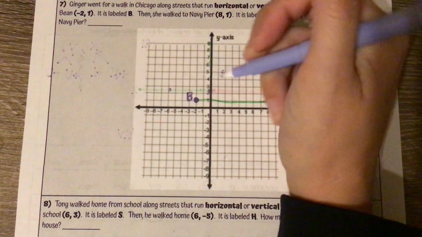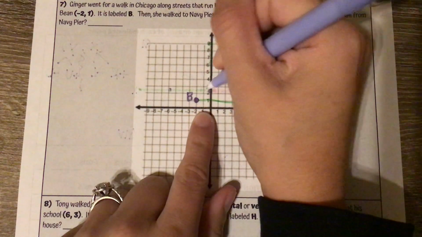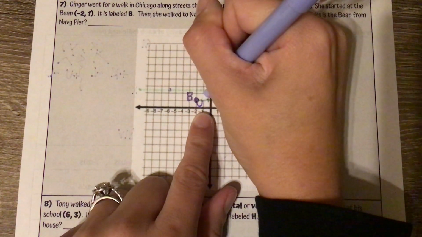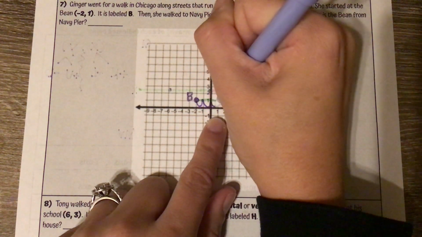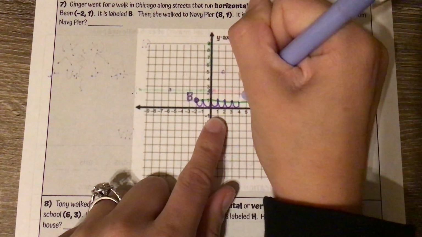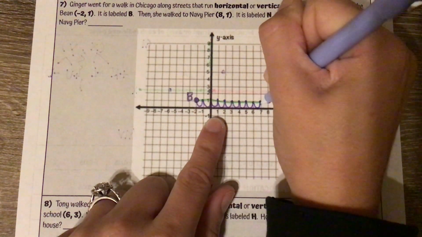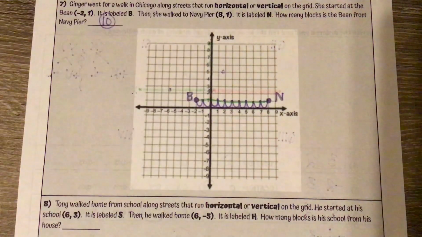I'm going to start from 1, and I'm just going to kind of do loops as I get to each line. So it goes over once, twice, 3 times, 4 times, 5 times, 6 times, 7 times, 8 times, 9 times, 10 total loops. So it is 10 blocks.